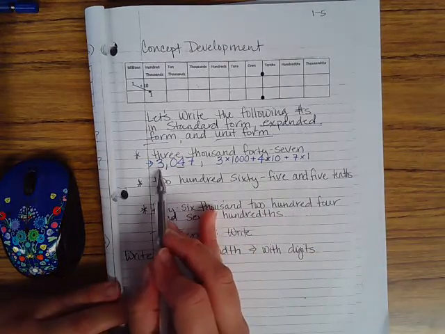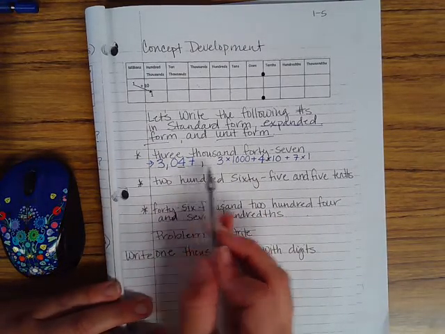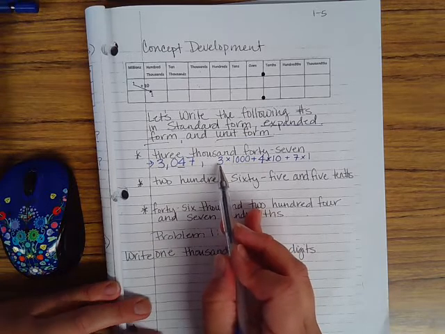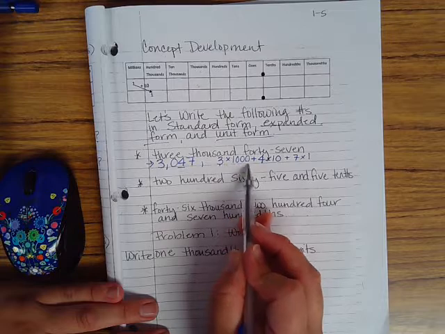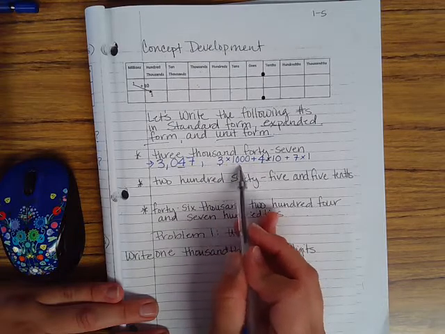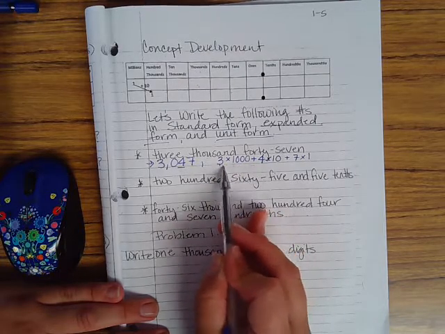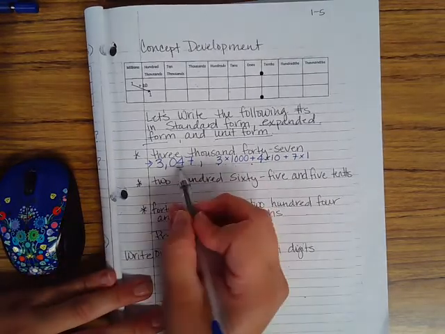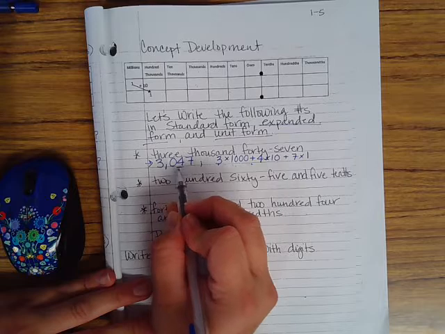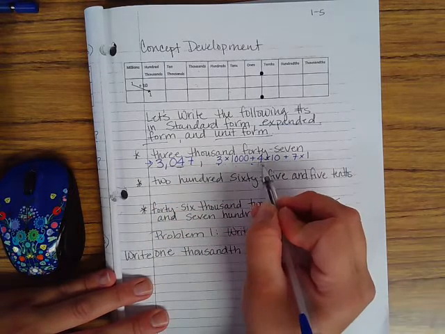So here we're at 3,000, right? You want to do 3 times 1,000 as your first part, because 1,000 is the base and you have 3 times it, plus you move over here because the 0, there's nothing there, so you move over to the 4.